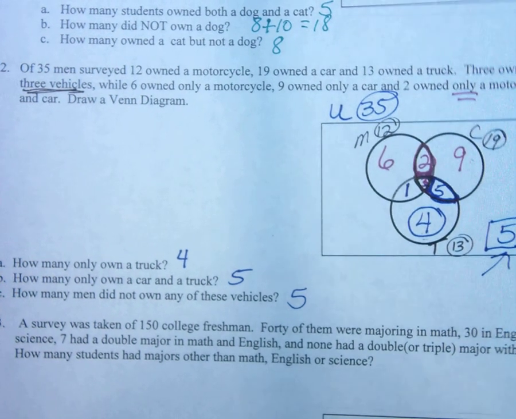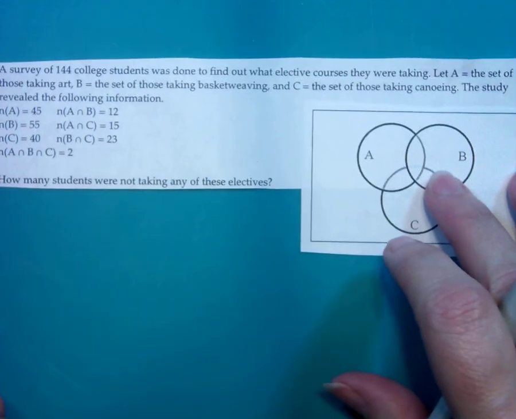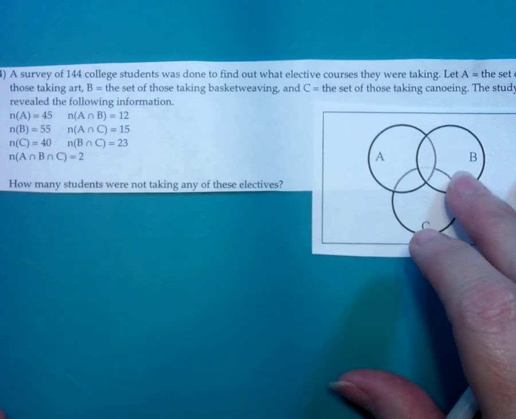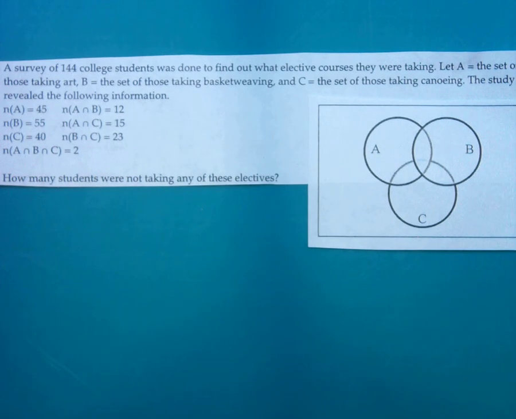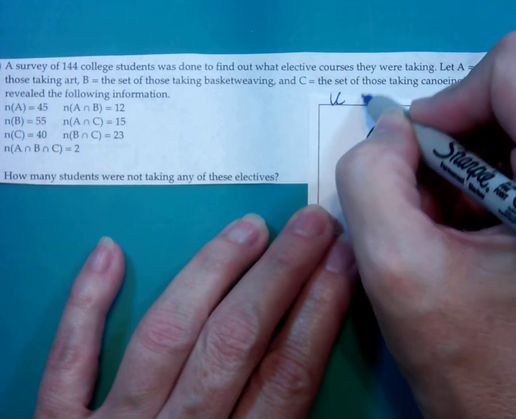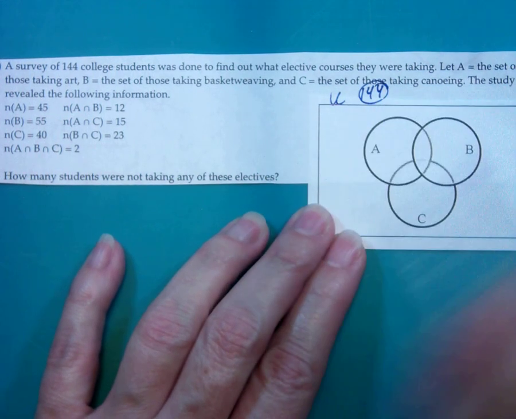Now, I want to do one other because these actually had words or more words with them. I want to show you how I would do one like this. I know it's weird, I had to cut it out. A survey of 144 college students. Right now I'm going to write in my universal set, I know I'm looking for 144 people.